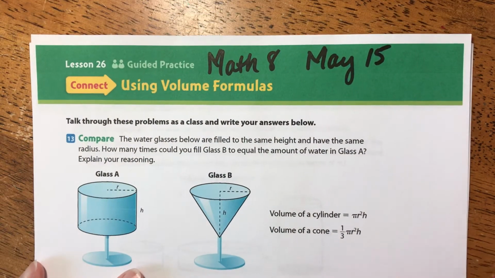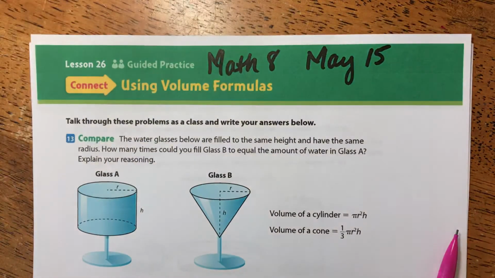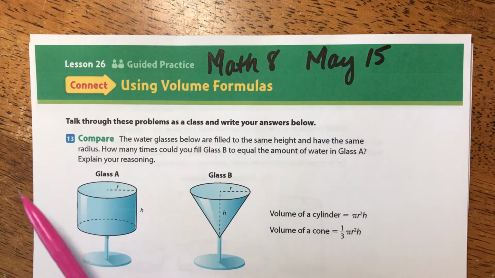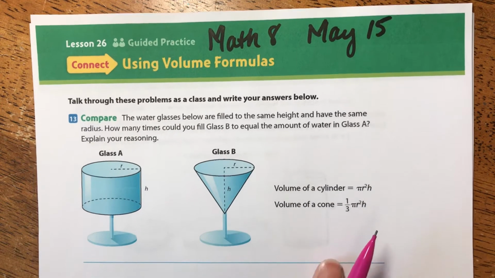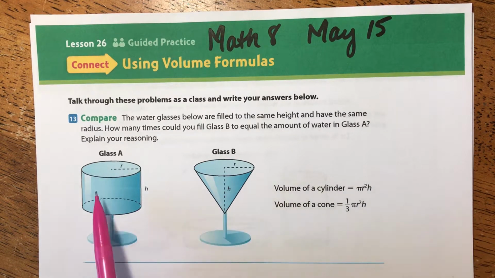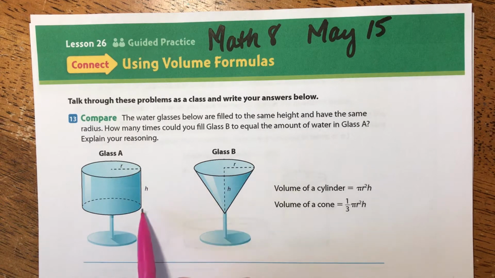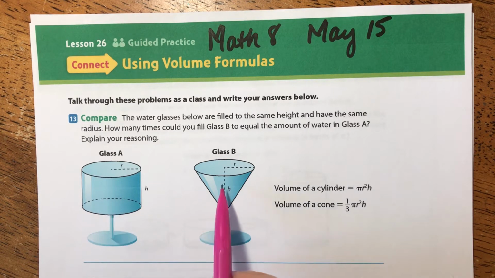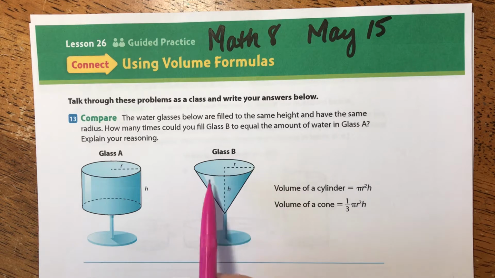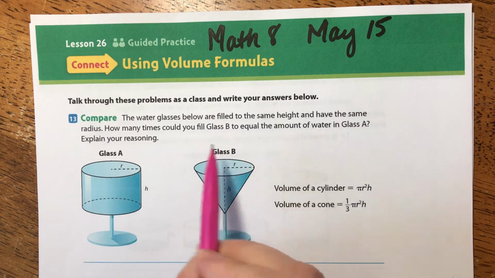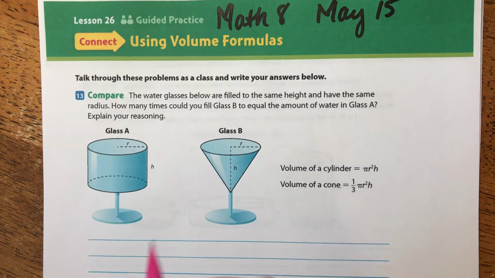Okay. All right, my friends. Let's take a look. Let's start with 13. The water glasses below are filled to the same height with the same radius. How many times could you fill glass B to equal the amount of water in glass A? Please tell me you're getting this, right? This is 1/3 the size of that. If the radius is the same and the height is the same, this is 1/3 of this size, or this is 3 times bigger than this. So how many times would I fill this glass to pour it into glass A? Okay, so 3 times, right?